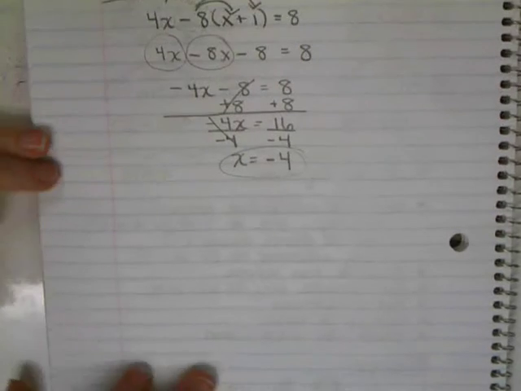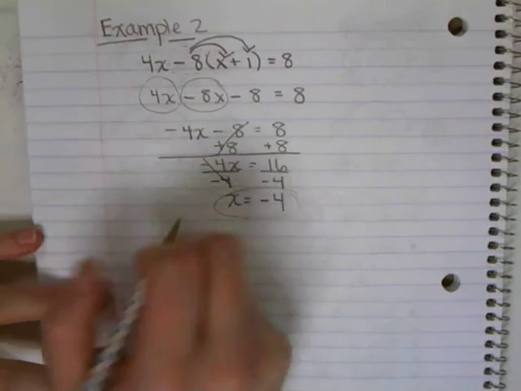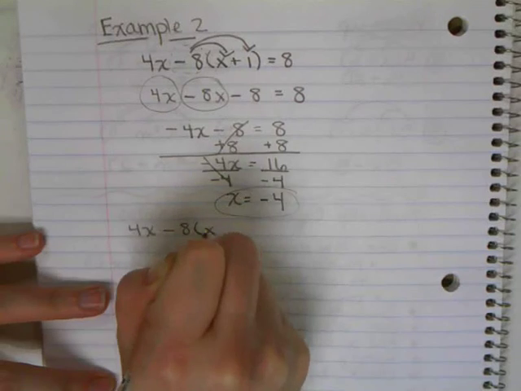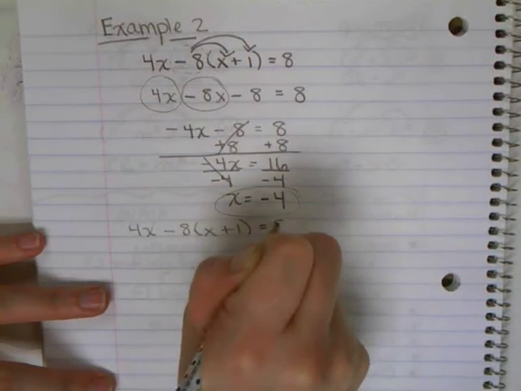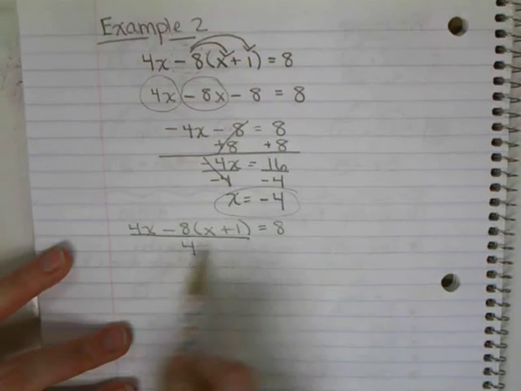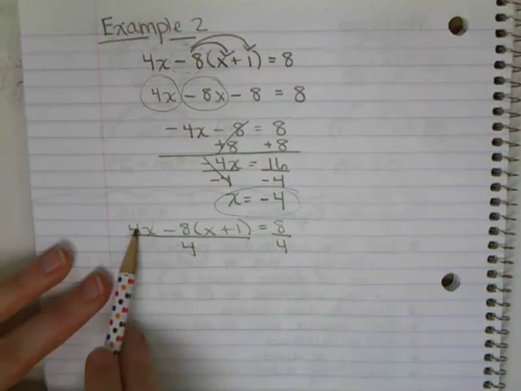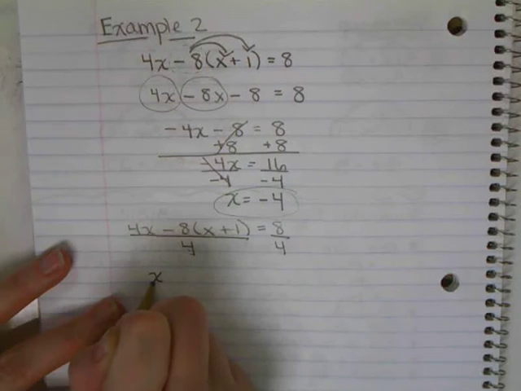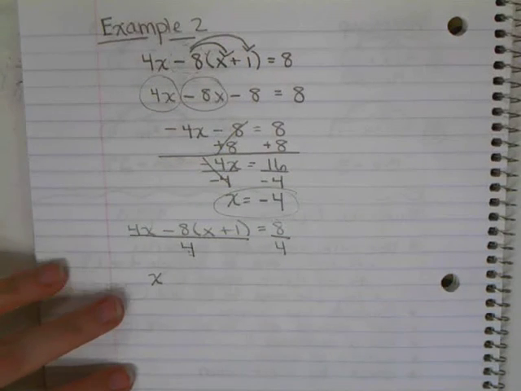Okay? And I have 4x minus 8 times x plus 1 equals 8. And Lami, you said to divide everything by what? By 4. So divide by 4. Okay? 4x divided by 4 is? It cancels out, and I'm left with just x.